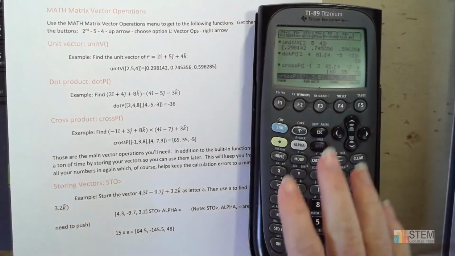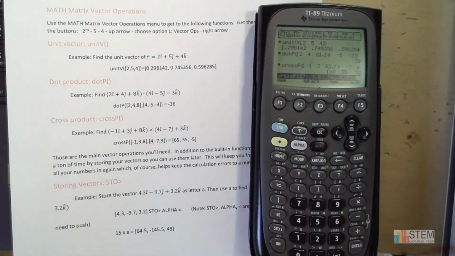That one right there is a huge time saver. I use that one all the time when I'm working out the homework problems for class. So definitely make sure you remember how to get to that one. Okay, so those are the built-in functions there.